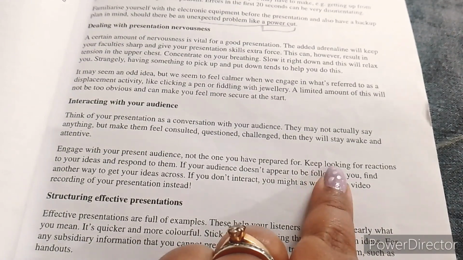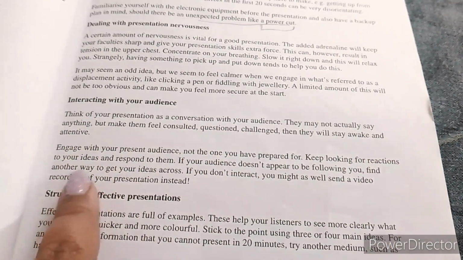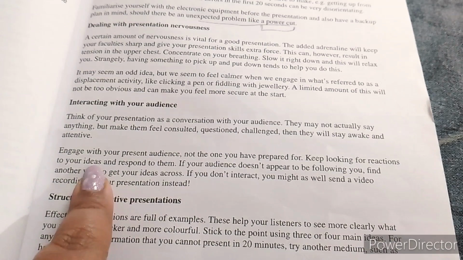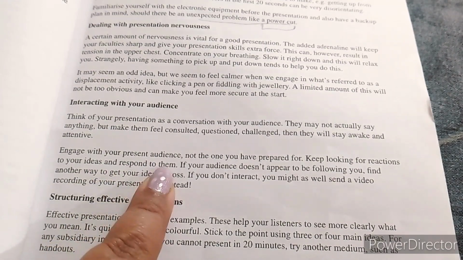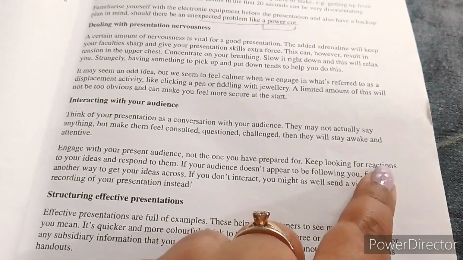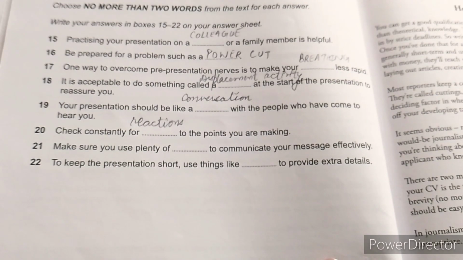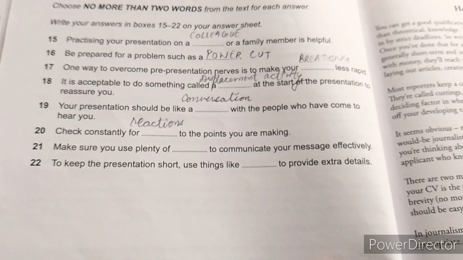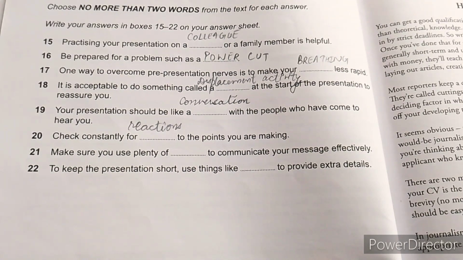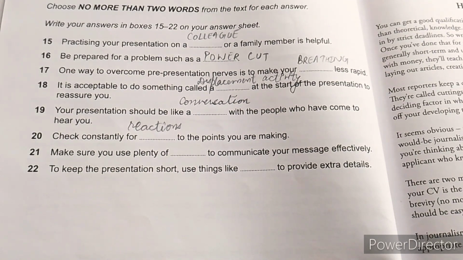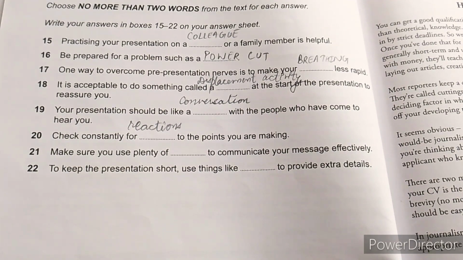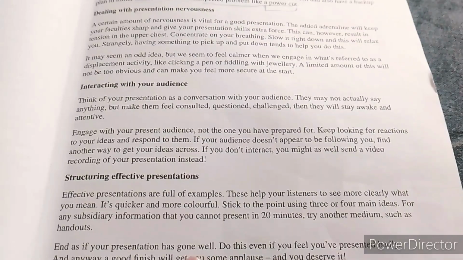Keep constantly looking for the reactions to your ideas, that is the points you have made, and respond to them. So the answer to the blank is reactions. So you will write reactions as your answer. The 21st question is, make sure you use plenty of dash to communicate your message effectively. That is, you should make sure you have plenty of, that is bulk of something, to communicate your message effectively.